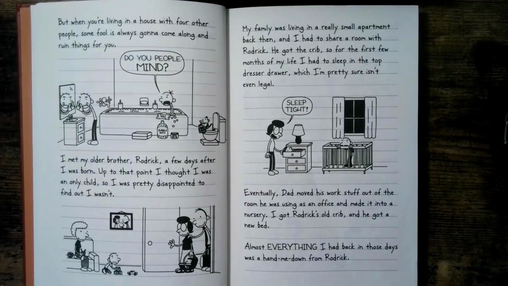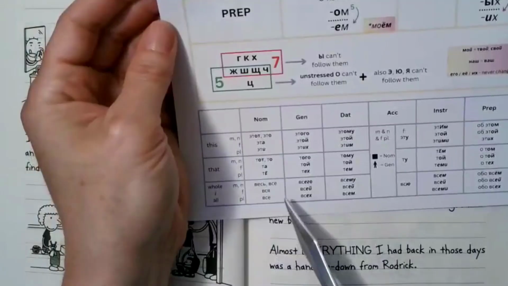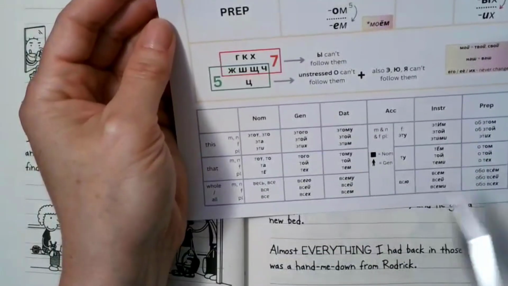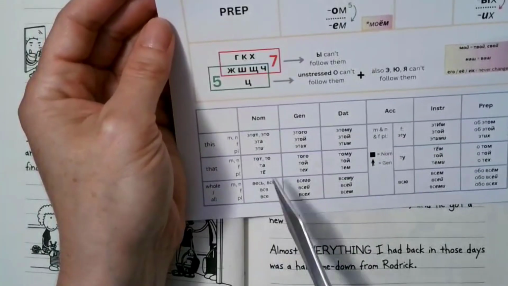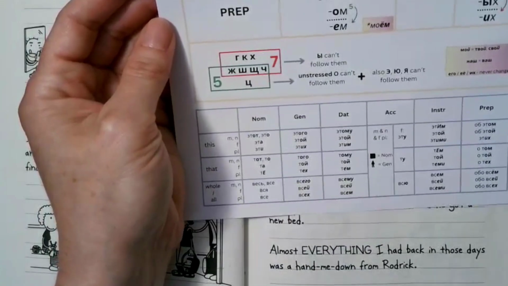Okay, so here we have almost everything was a hand-me-down from Roderick. So almost is an adverb, so we don't worry about translating it. And the word everything, on my charts, it's right here. Всё. Всё, and then how it changes. Now, we won't need to change it because it's the subject of a sentence, so we will stay under nominative. There is our всё.